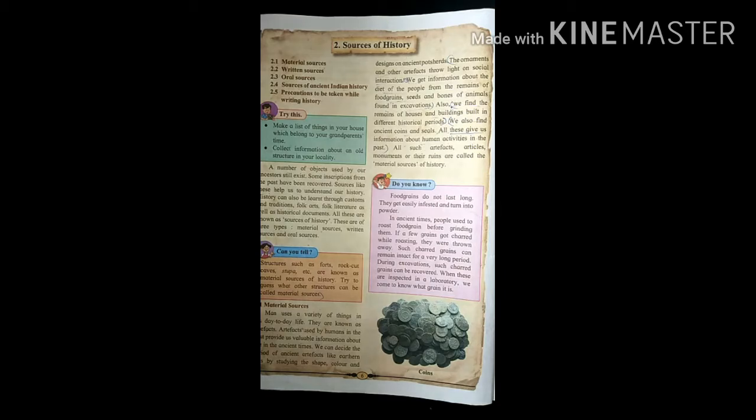Students, there are some objects or things from olden times which still exist. Exist means असणे, अजूनही आहेत. Sources like these help us to understand our history. We can learn history through customs and tradition, folk arts म्हणजे लोककला, folk literature म्हणजे लोकसाहित्य, and also from historical documents. All these are said to be the sources of history. While studying history, we have to consider these sources of history.